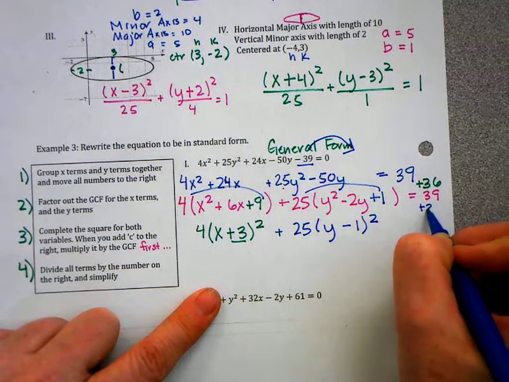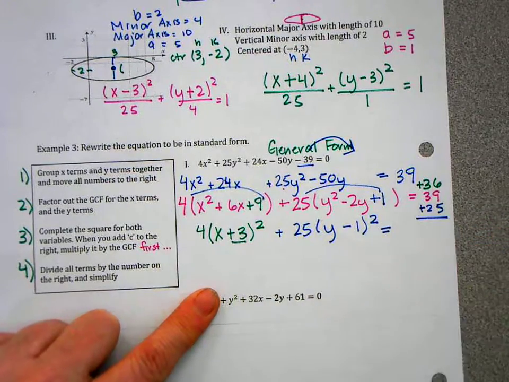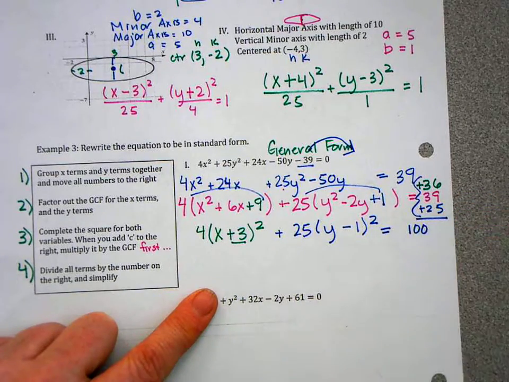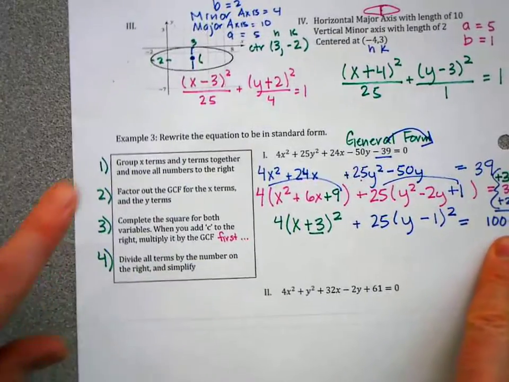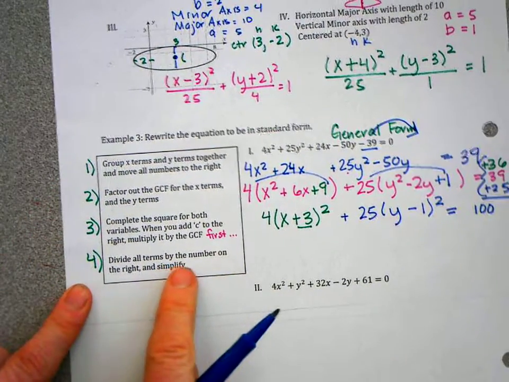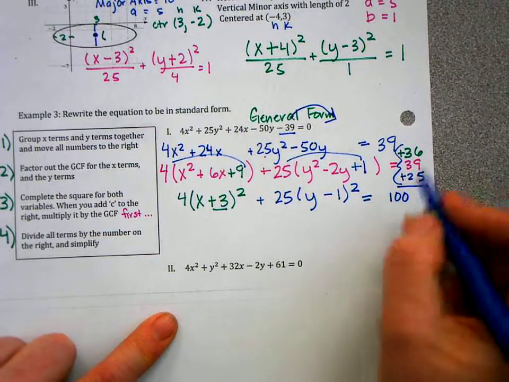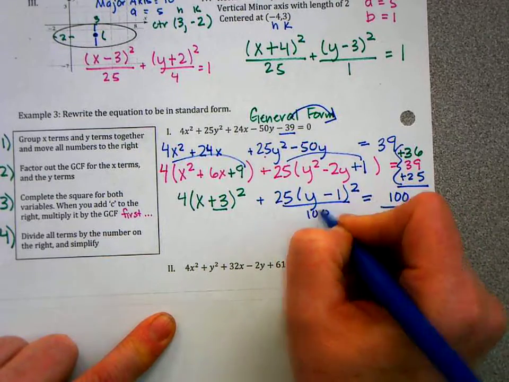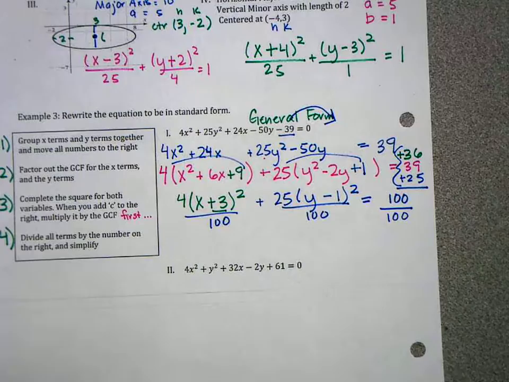Okay, now what we're going to do here is add everything. We add all this up: 100. All right, that is step 3. Look at step 4. Divide all terms by the number on the right and simplify. All right, we divide everything by 100. Why do we do this? Because we need a 1 over there on the right, don't we? Right, we need this to be a 1. And it is if we divide by 100.